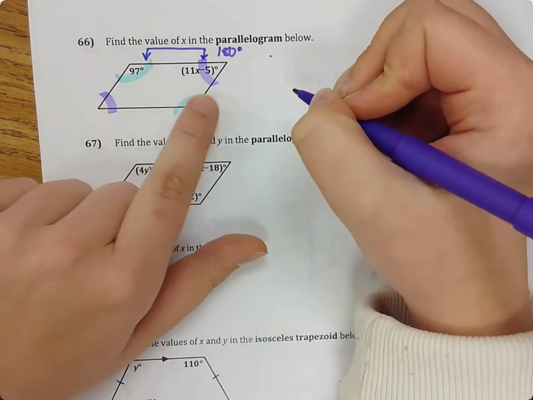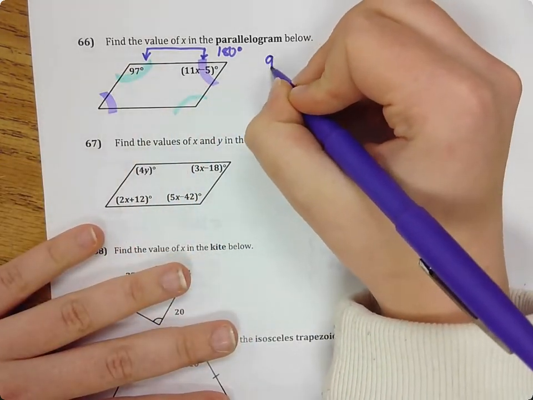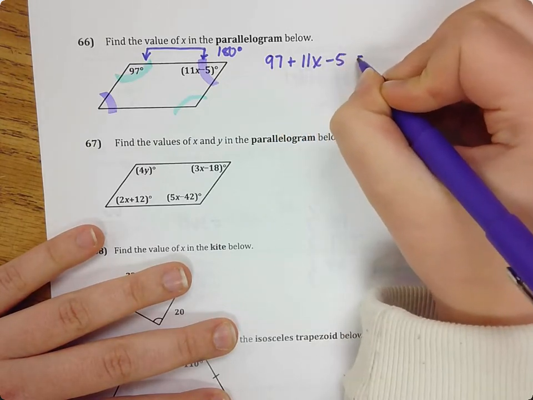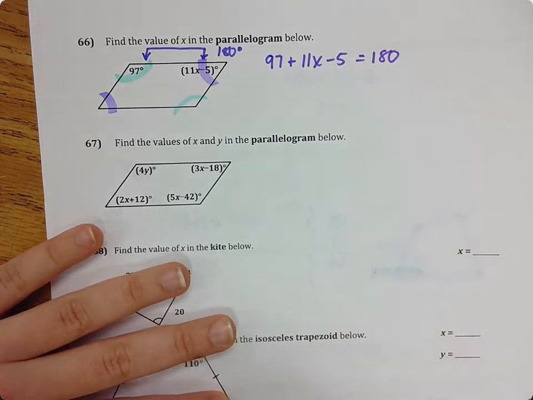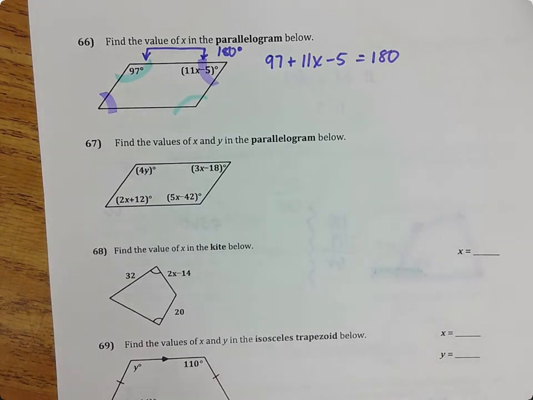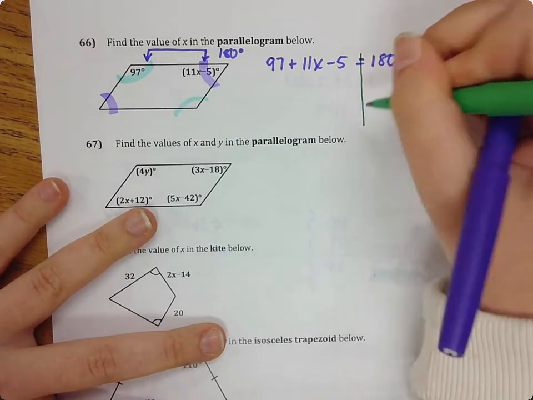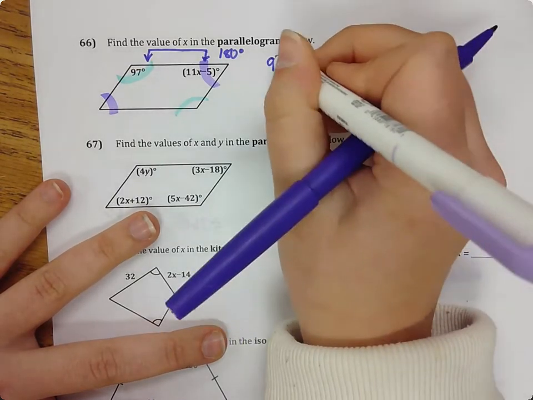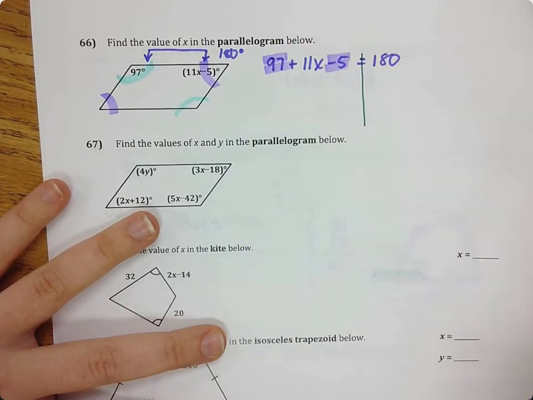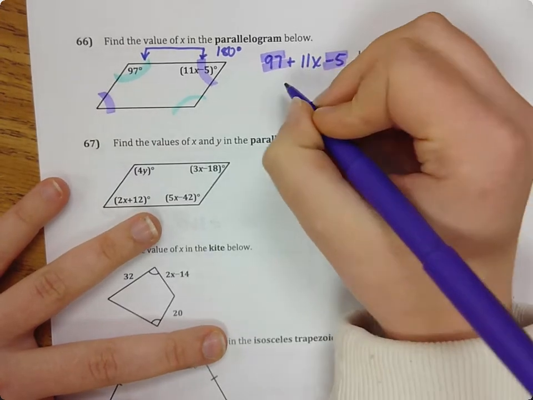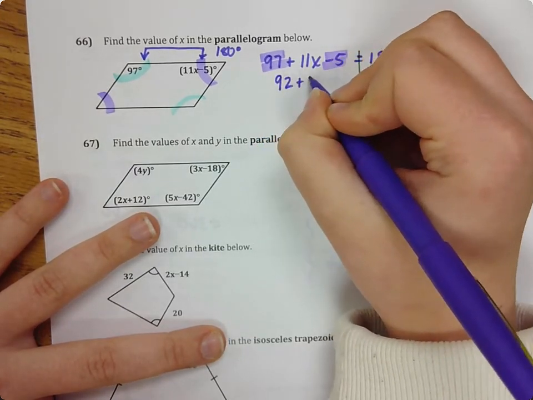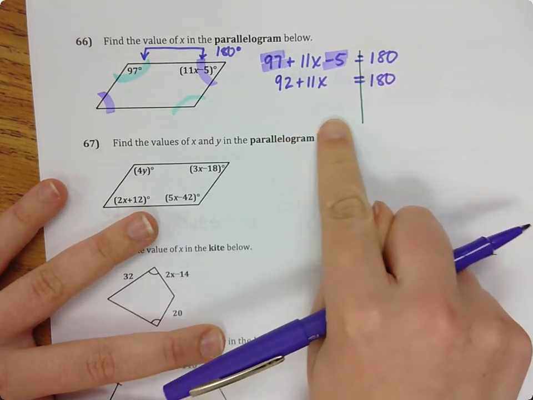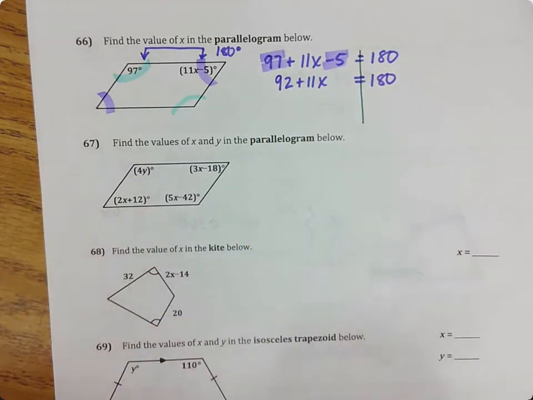So if I have one of each color, I've got to add them together. 97 plus x minus 5 equals 180 degrees. If I look at the left side of my equation, there's some things that I can clean up over here, some like terms. I have a 97 and a negative 5. 97 minus 5 is 92. And now I've got a two-step equation that I want you all to figure out for me.